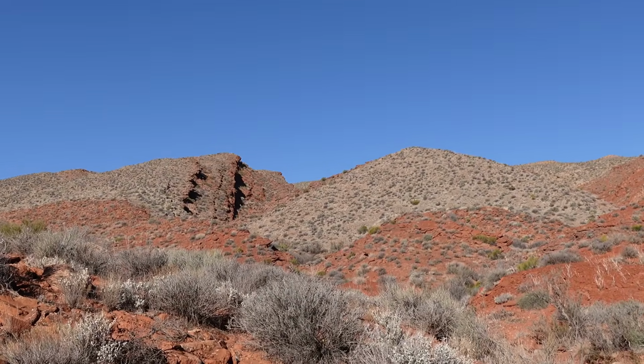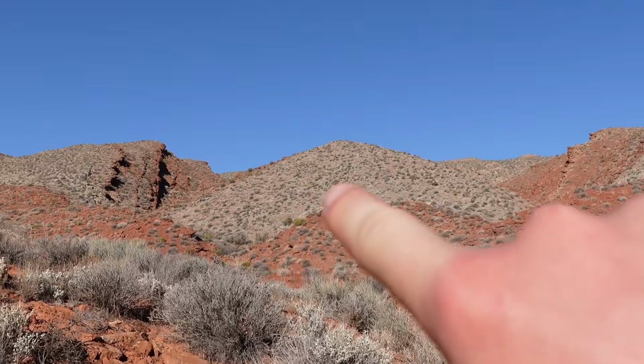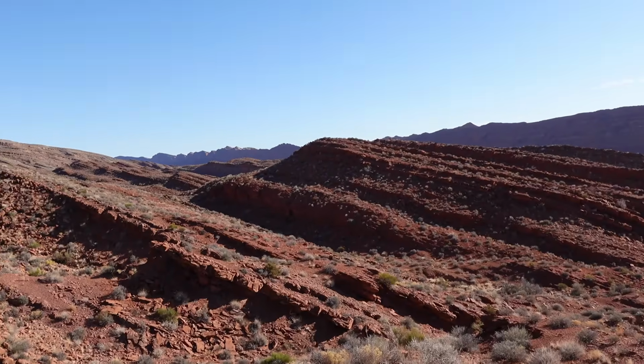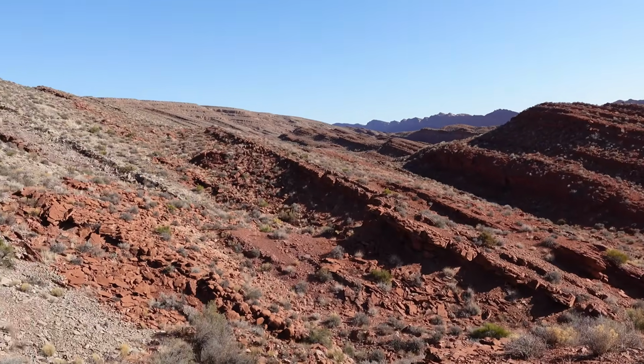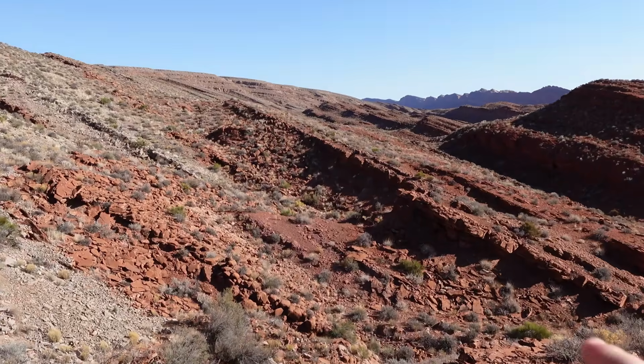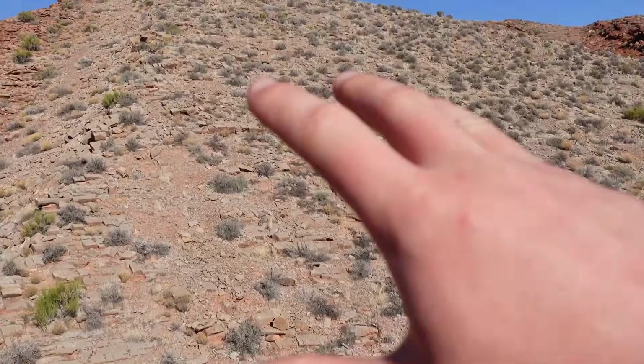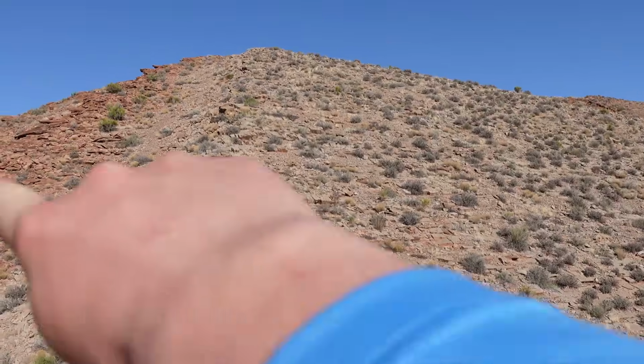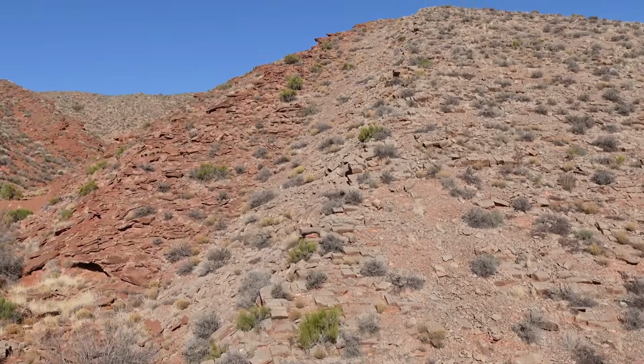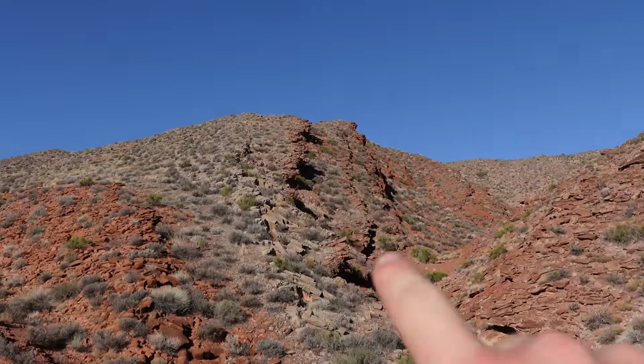It may not look like much from here, but there they are. I'm about halfway up right now, and you can really start to see the layers and see how the shark teeth are gonna look. Got the clear triangle right there, and I'm hopefully gonna get to the top of that one and fly the drone.